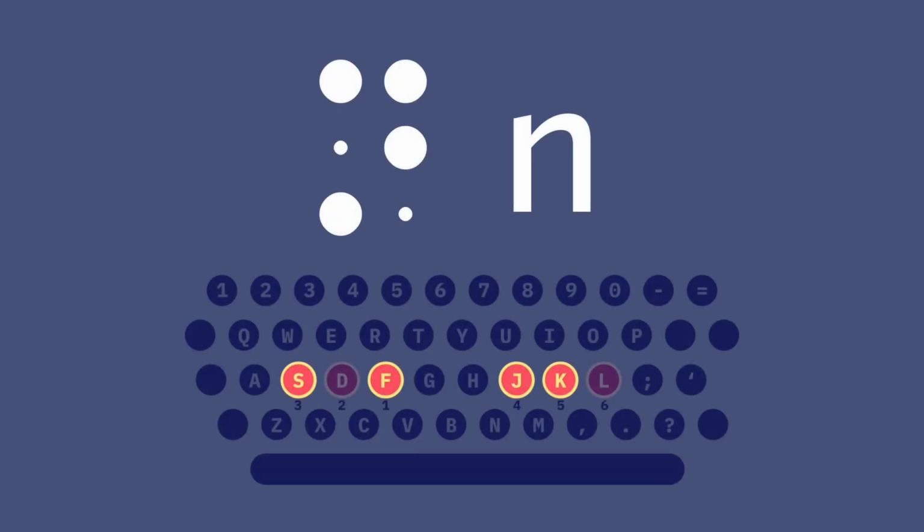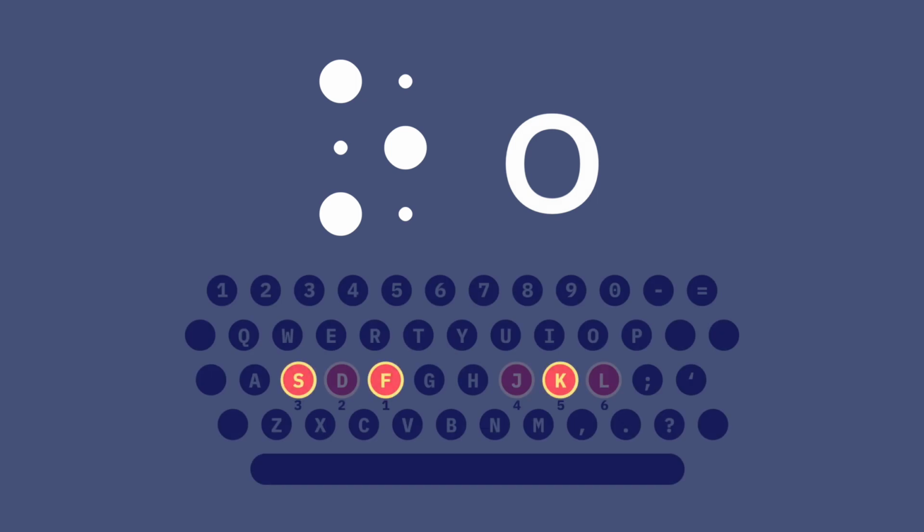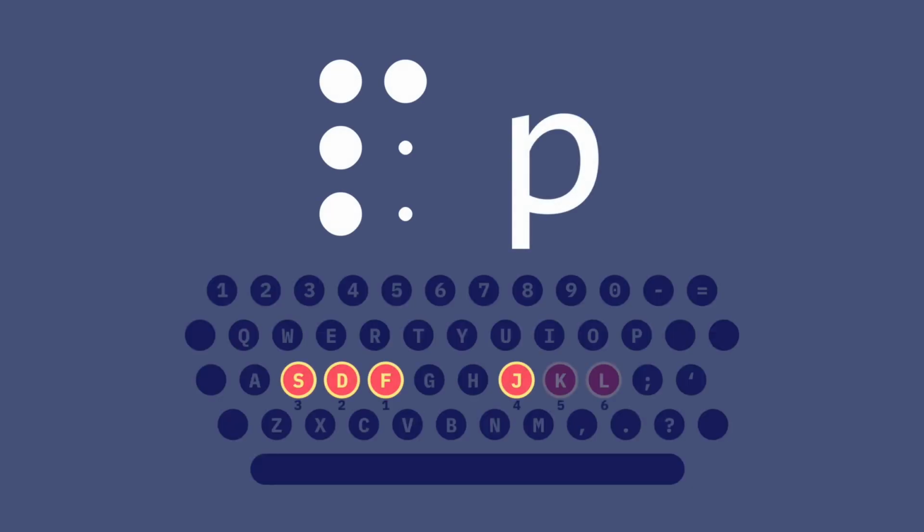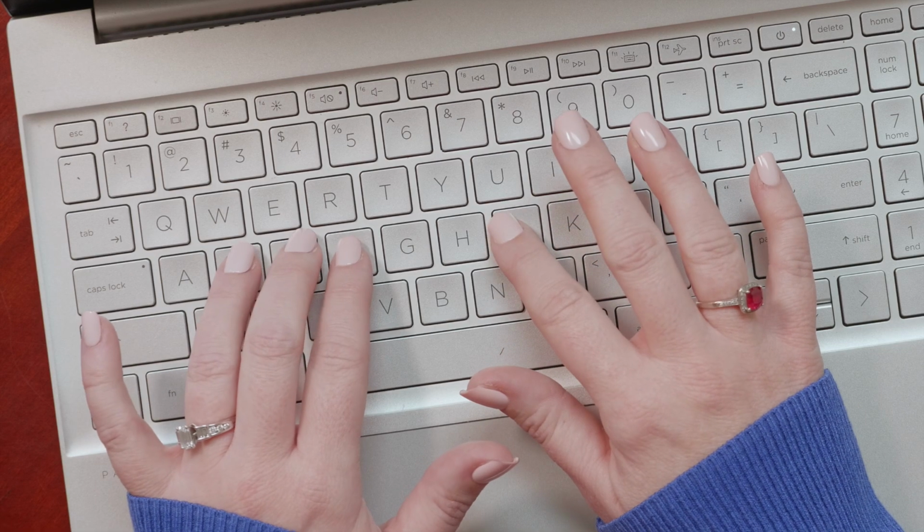To make the letter N, press dot 1, 3, 4, and 5. Practice this 5 times. To make the letter O, press dots 1, 3, and 5. Practice this 5 times. To make the letter P, press dots 1, 2, 3, and 4. Let's practice this 5 times.